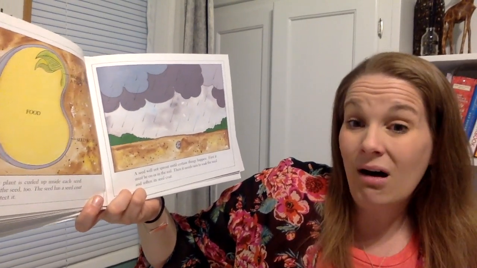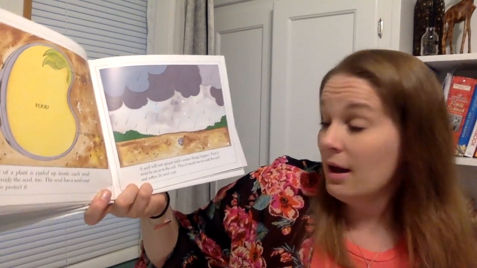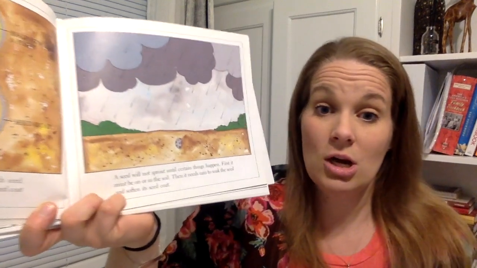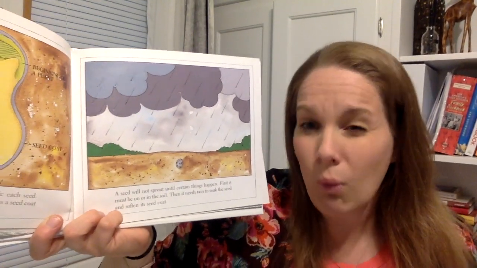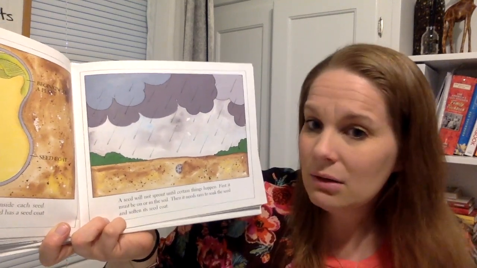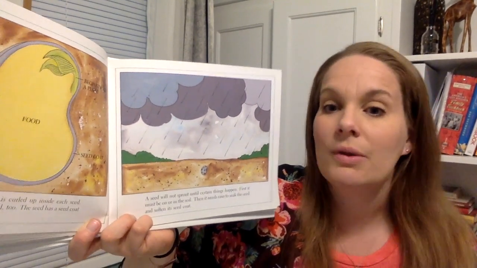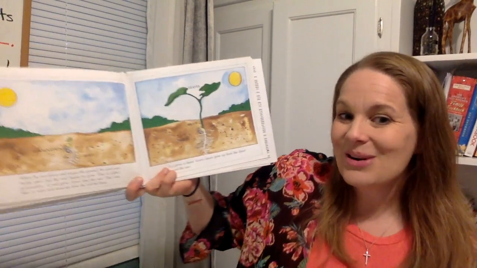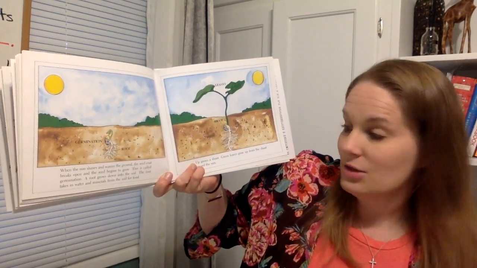First, it must be on or in the soil. Then it needs rain or other types of water to soak the seed and soften the seed coat. And what this book doesn't mention is that it also needs it to be warm enough in the soil. In the middle of winter, seeds are not going to grow as easily as they will grow in the spring and the summer. When the sun shines and warms the ground, the seed coat breaks open and the seed begins to grow.